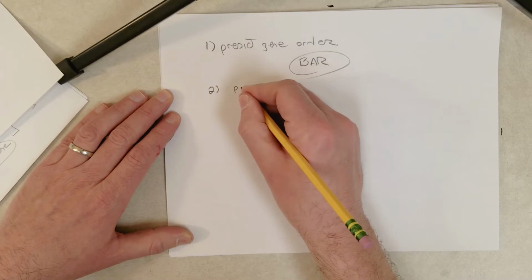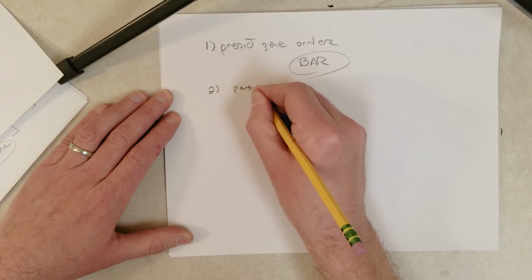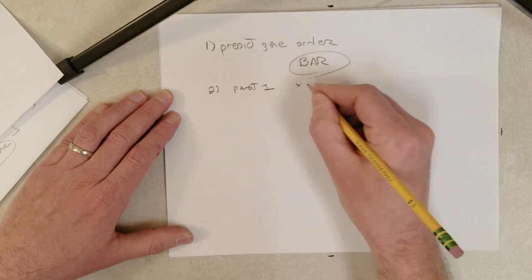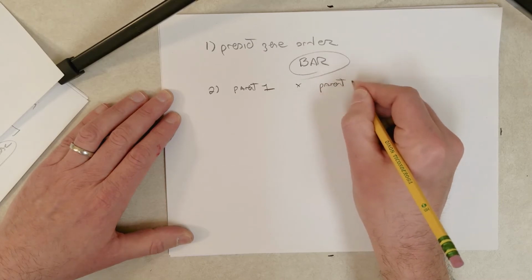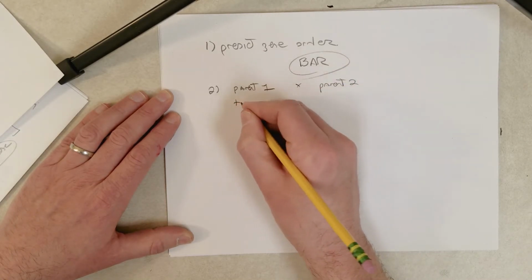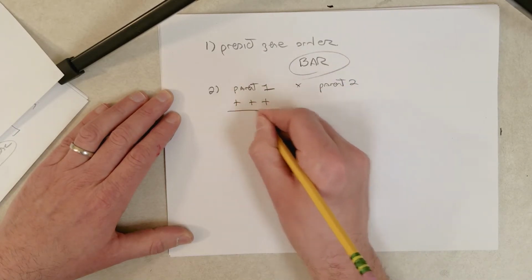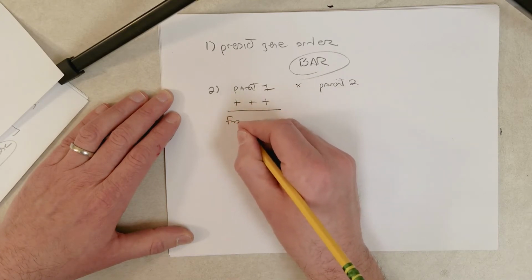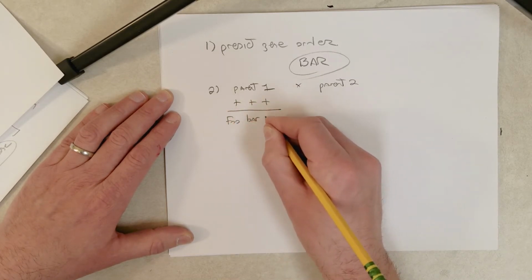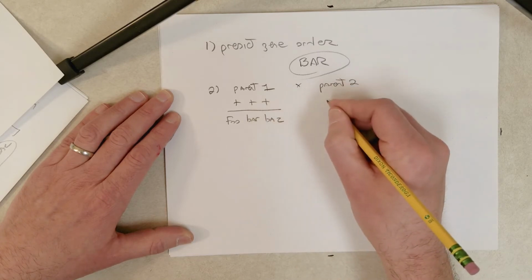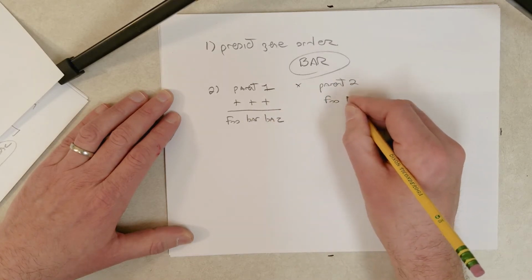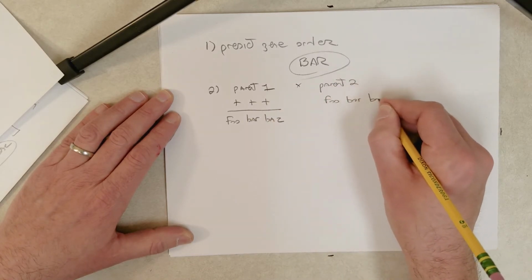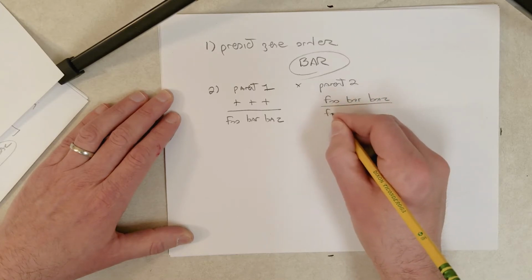Step 2 is perform the cross between the heterozygous parent and the homozygous recessive parent in this case, which we just talked about a second ago. So foo, bar, baz, cross to foo, bar, baz, foo, bar, baz.